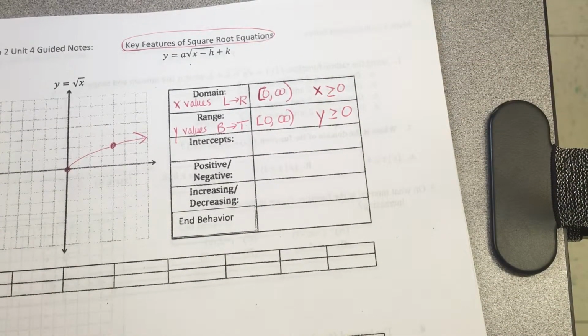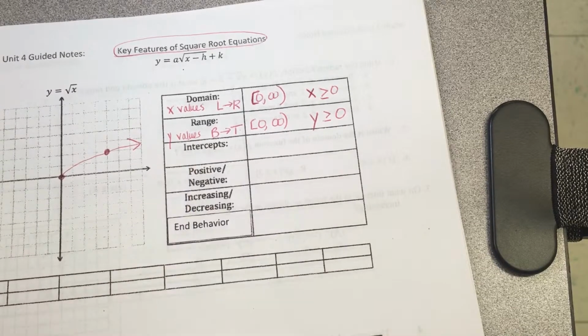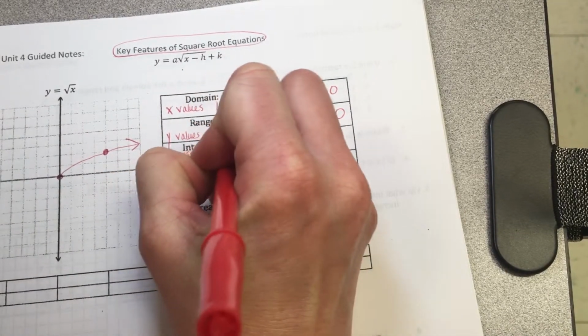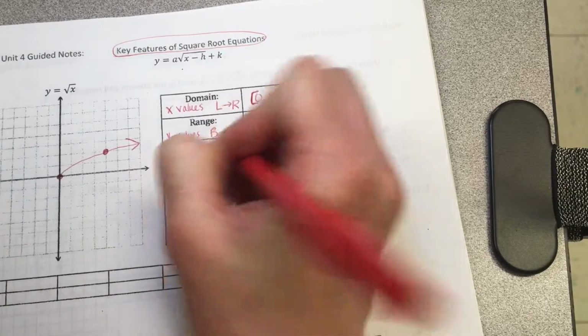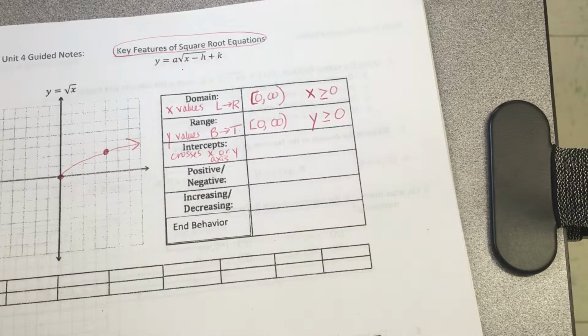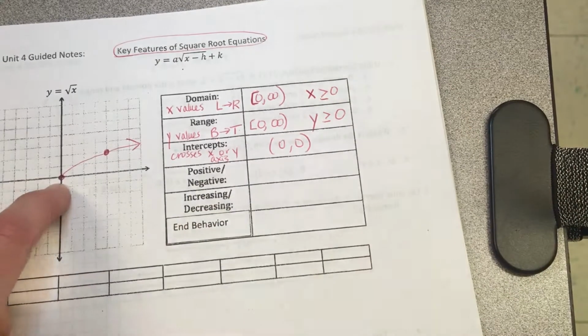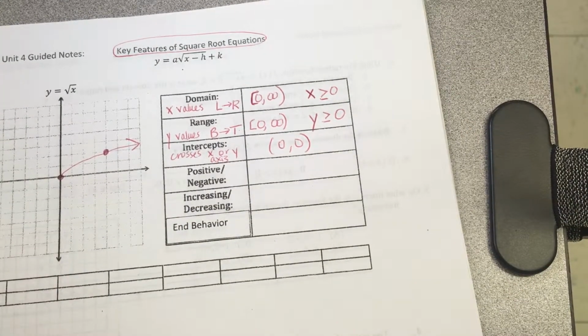Okay? All right, intercepts, that's where it crosses the what? The x or the y, okay? So it's where it crosses the x or y axis, okay? This one crosses at what point? 0, 0. Okay? 0, 0 is where it crosses the x and the y axis. It crosses both of them at the same place. 0, 0. Okay?